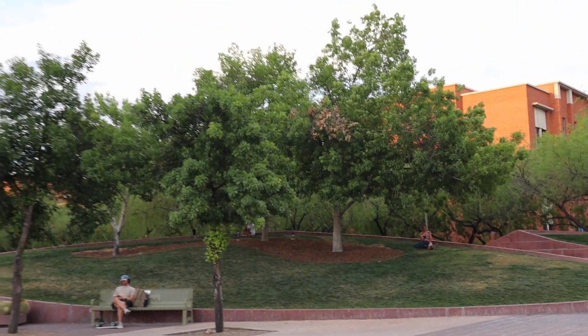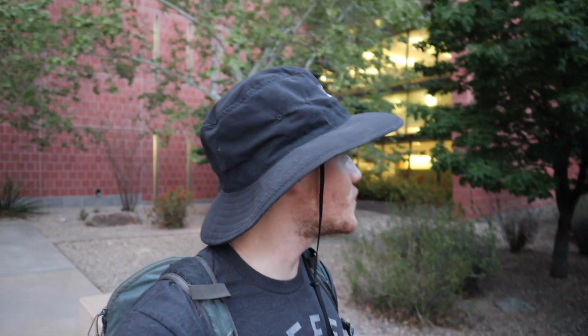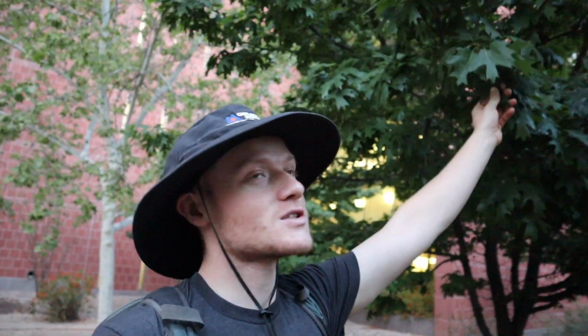Have you ever sat underneath that little hill that's outside of the student union and sat underneath the trees to get some shade, to relax from this intense heat that we have down here in southern Arizona? If you have, you can thank an oak. And you can thank this species of oak right here. This is a Texas black oak. And it is responsible for giving you shade if you've ever sat on that hill.